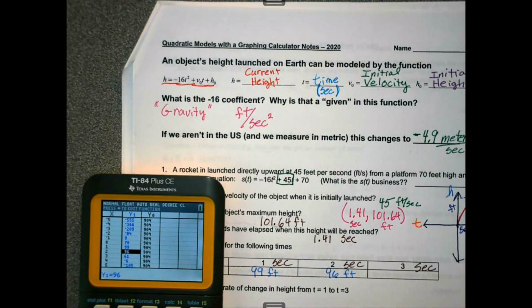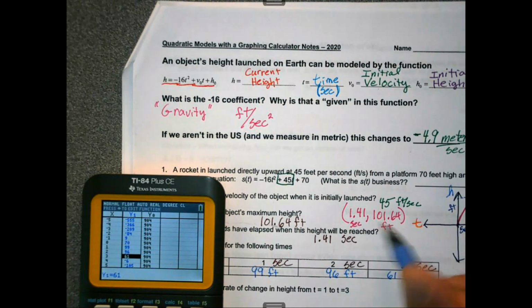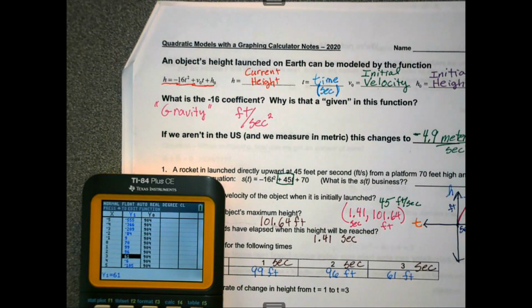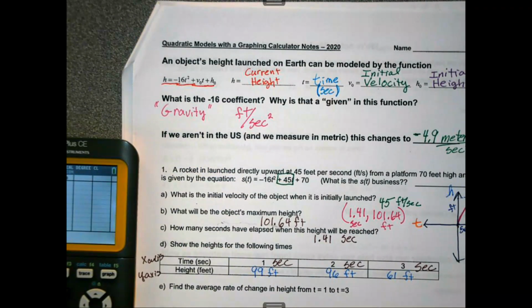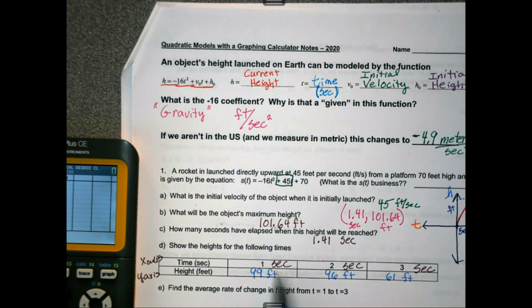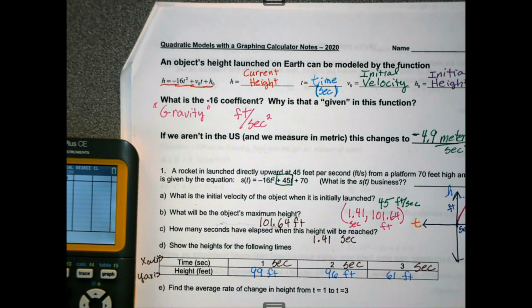And when my time reaches 3 seconds, my height is going to be 61 feet. So my maximum height's 101. If it's at 99 and goes to 96, I'm on the downside of the slope, right? I'm on the downside. The rocket's going towards the ground at 2 and 3 seconds.